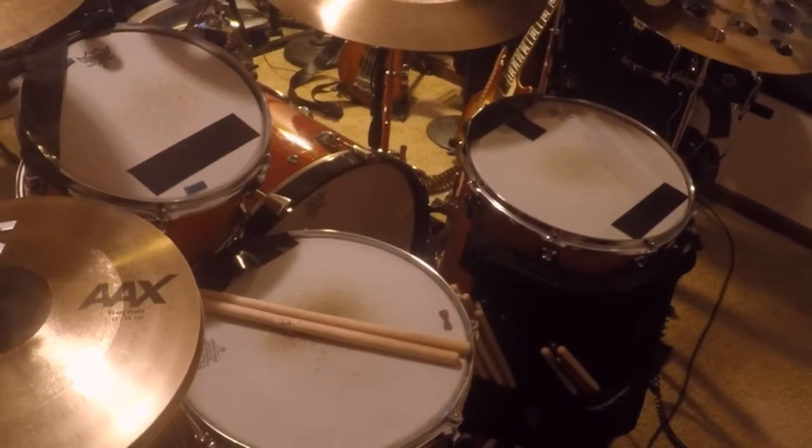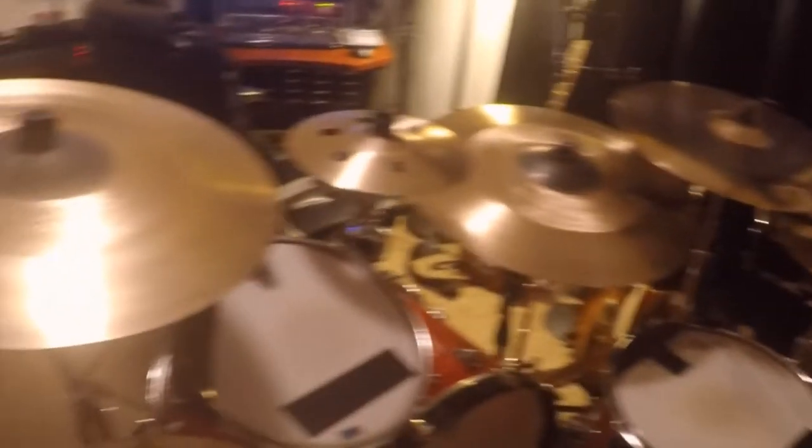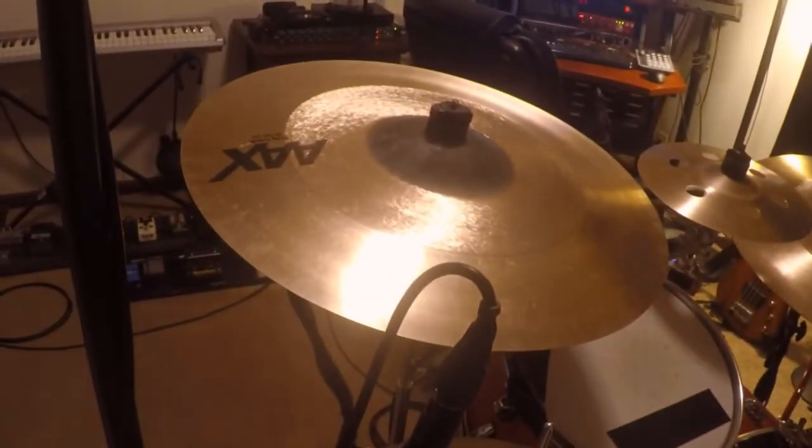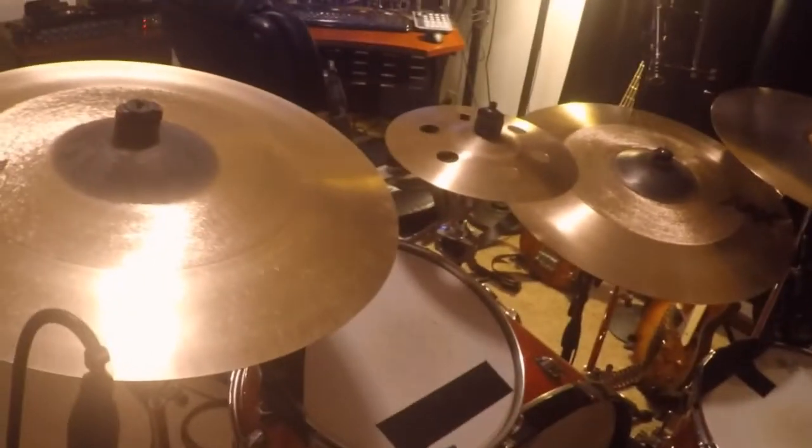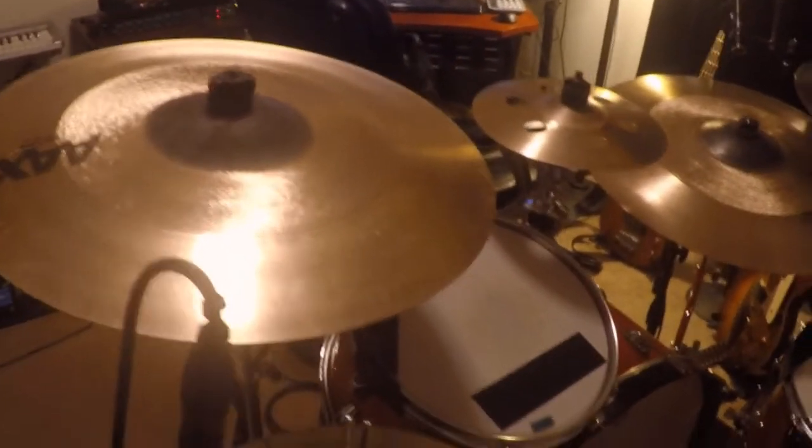But that's about it. I'm using Sabian cymbals. Freak crashes, freak ride, ozone crash over there, AX stage crash, splash, and freak hi-hats. There's my practice pad.